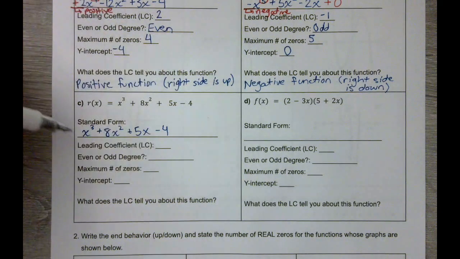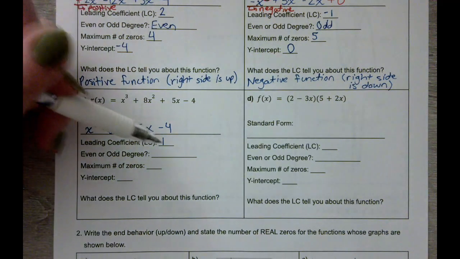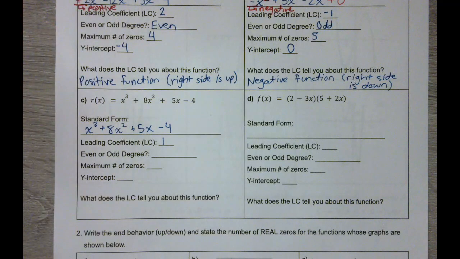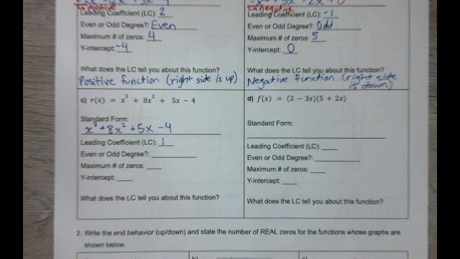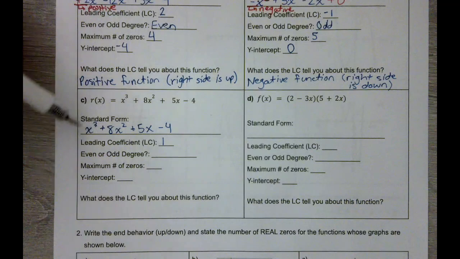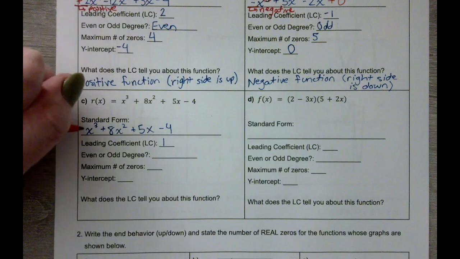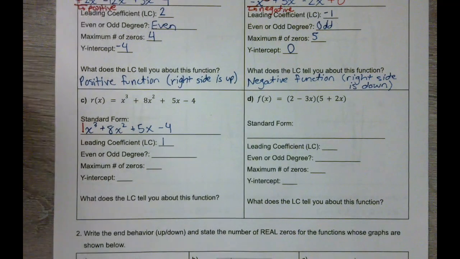The leading coefficient LC is a 1. Make sure you're careful of that. Don't ever write a letter here in the LC blank. I had some of you do that on the quiz as well. The leading coefficient is just a number, not a letter. You never write letters there. So in front here, we understand that if there's a number written in front of the x, it is just a 1, and specifically a positive 1. So you write 1, not x cubed, 1.